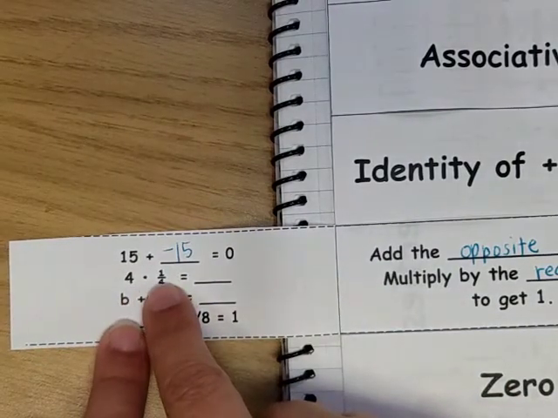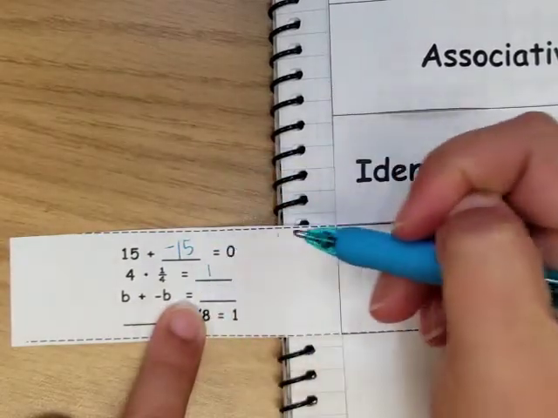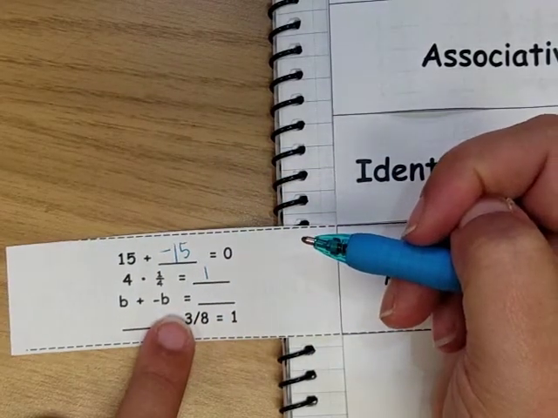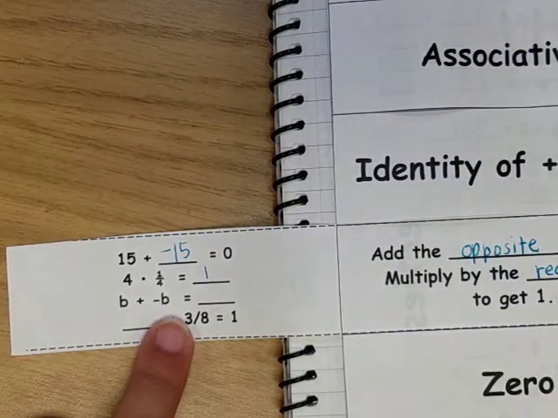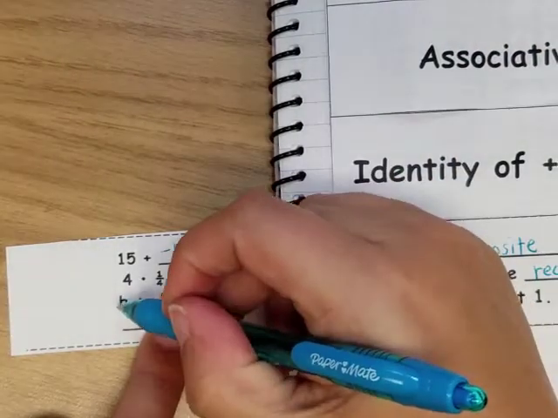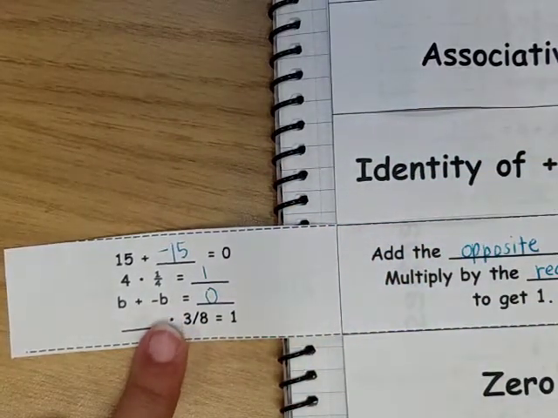4 times 1/4, well, anything times its own reciprocal is 1. So that's inverse of multiplication, or multiplicative inverse is kind of the fancier way to say it. B plus negative B, anything added to its opposite is 0. So that's that additive inverse.